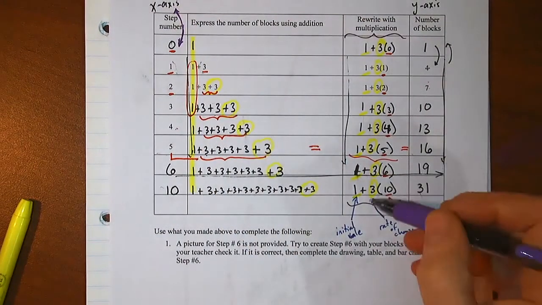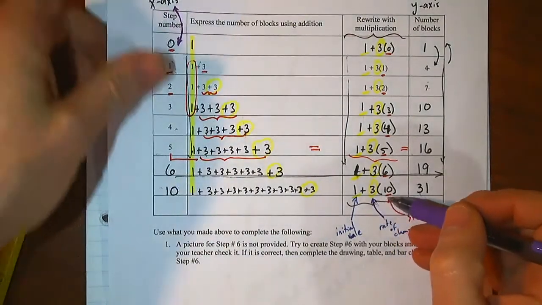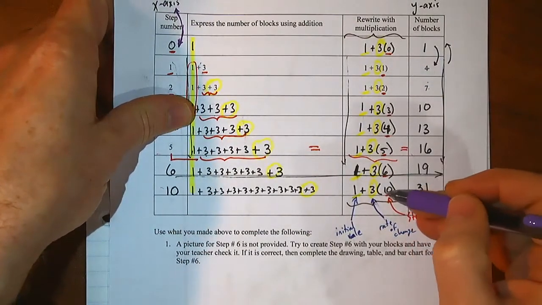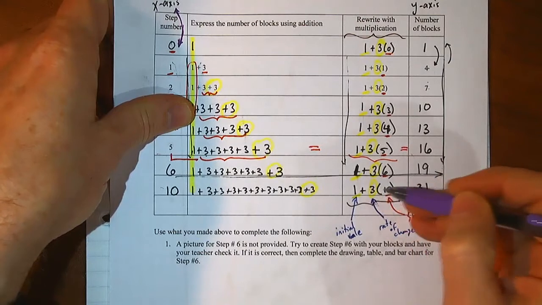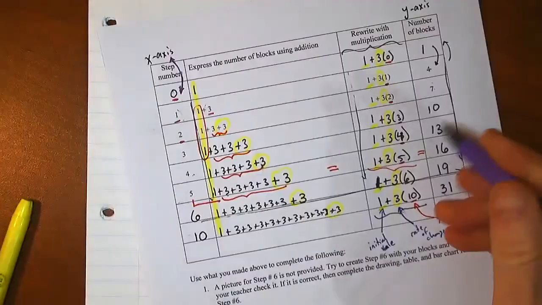So what that means is I can take this equation and I can generalize it. Instead of just putting a number here, I can say it's always going to be 1 plus 3 times x, where x is our step number. Okay, so that's what our equation is always going to look like.